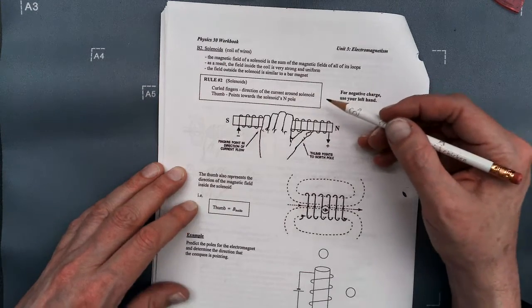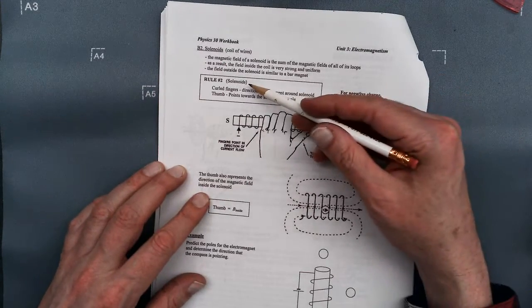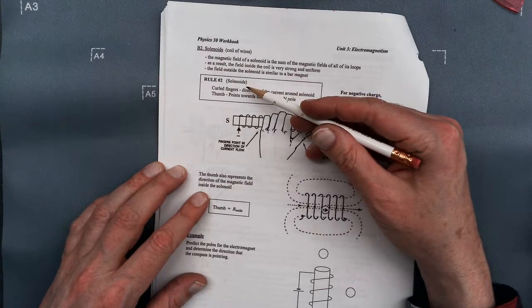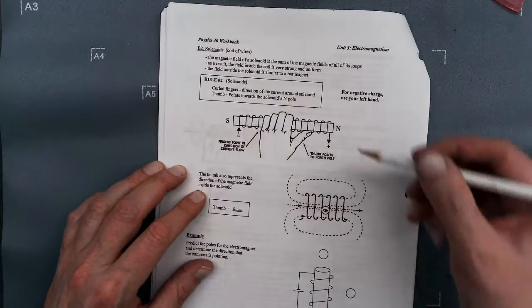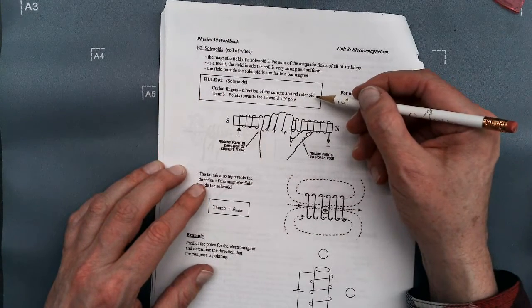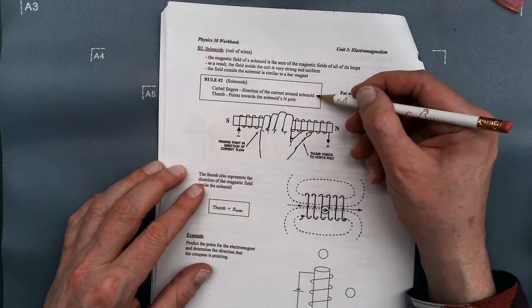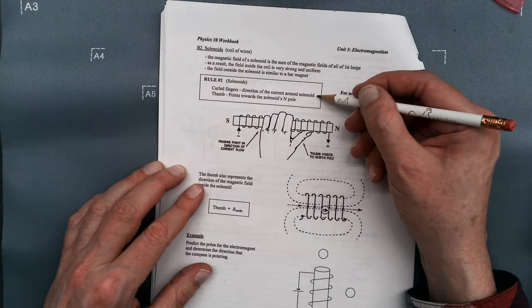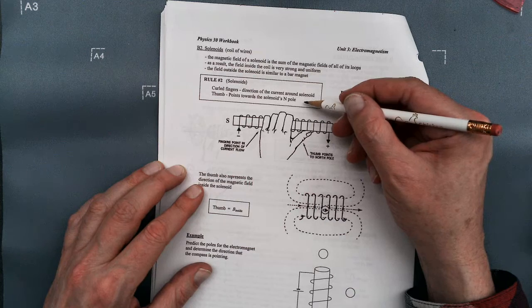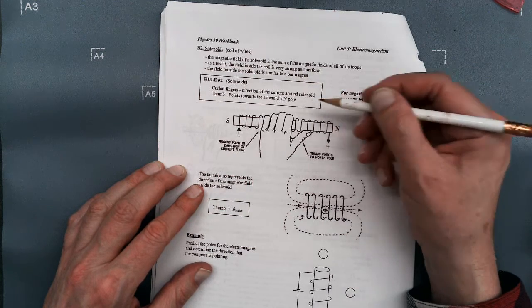And we get rule number 2. It's the rule for solenoids. We can call it the hand rule, second hand rule for coils. That's how I like to term it. We put the fingers curling around in the direction of the current around the solenoid, in other words, the turns or the windings of wire, and the thumb points towards the north pole of the solenoid.